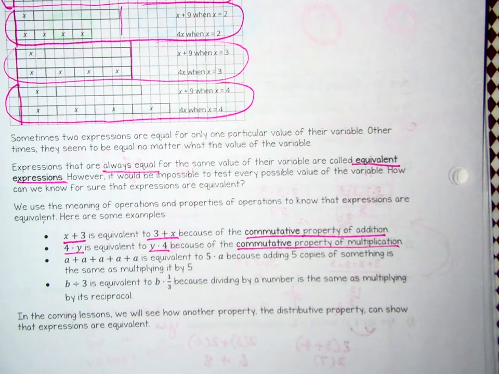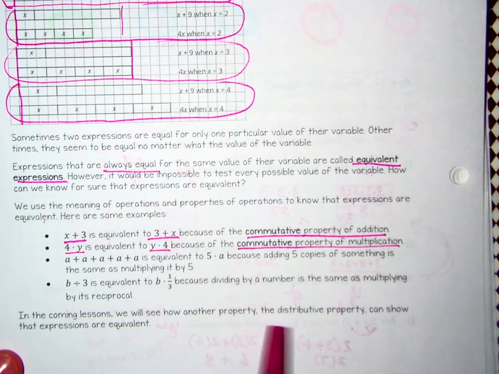Okay, and like I said earlier, in the next few lessons, we are going to be looking more closely at the distributive property. We saw an example of that in the Are You Ready for More?